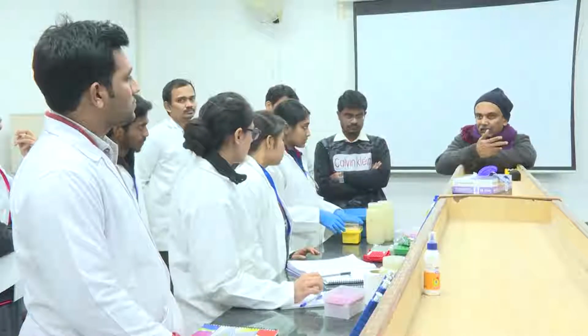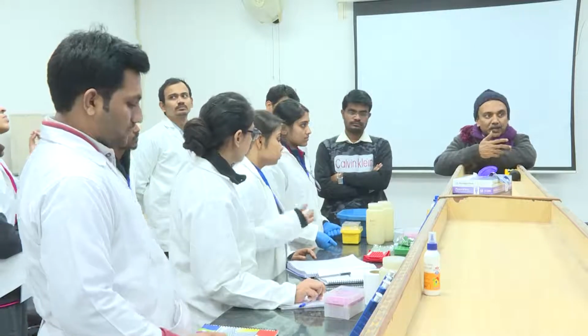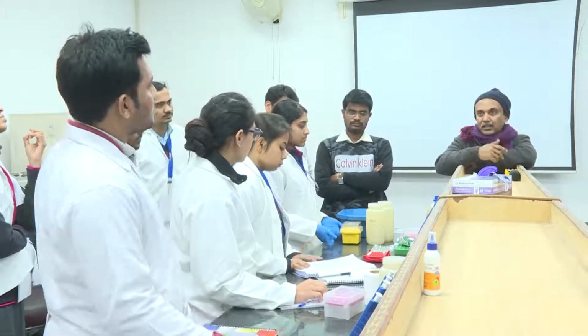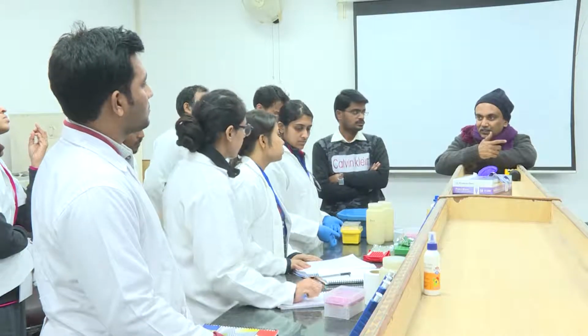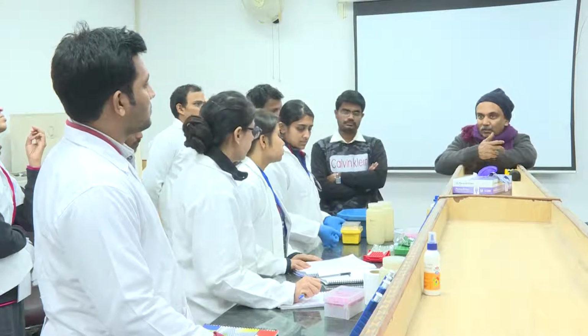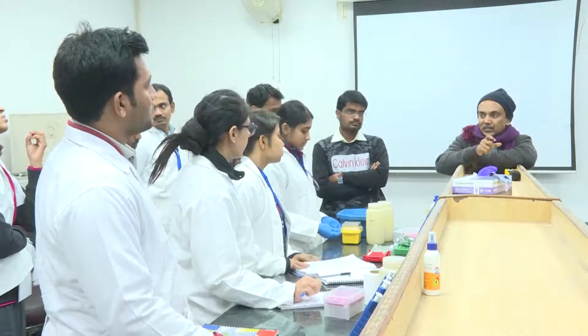If you have markers which are very specific, I am talking about bacterial markers, you should have. 16S may not be an interesting marker for us because several organisms have multiple copies of the 16S gene. So you are not able to relate the gene with the number of microorganisms present in the sample.